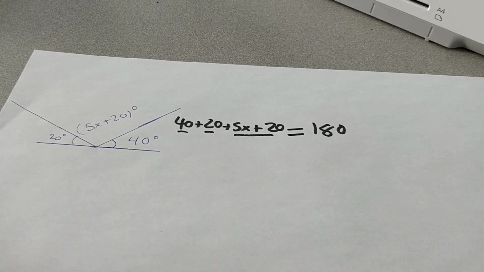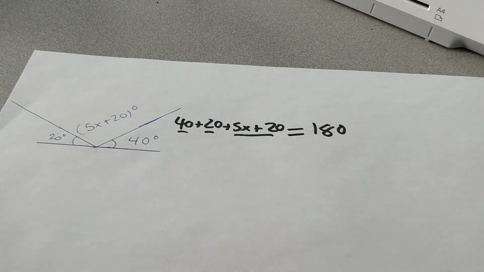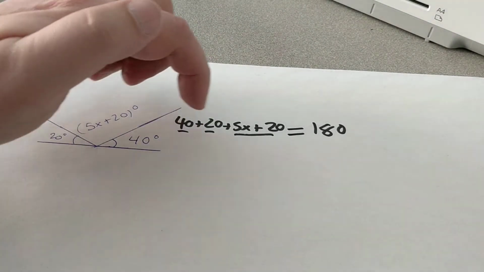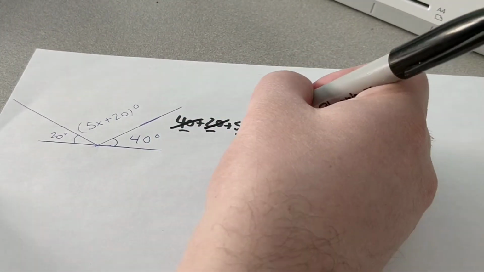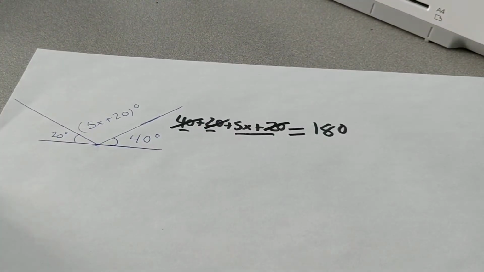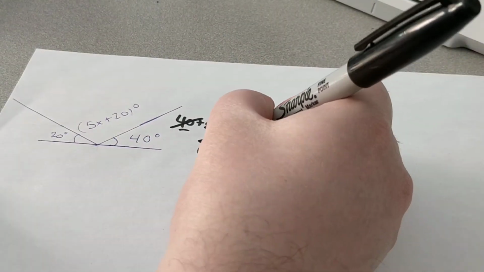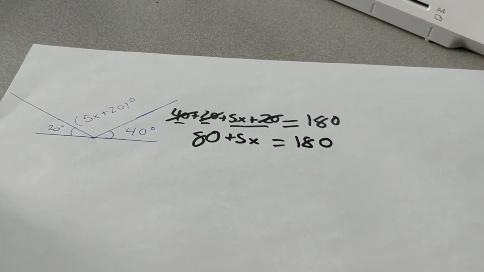Now the next step I would do is to look through my equation and simplify all the numbers first. So I've got a 40, a 20, and a 20 all in there with the 5x. I'd put them all together. So I'd go 40, 60, 80. And I would cross out as I go. For me, that's just a good strategy to keep track of what I've used and what I haven't used. So there's my 80. My 5x comes down, and my 180 remains untouched.